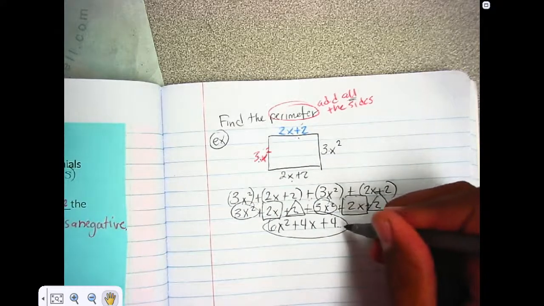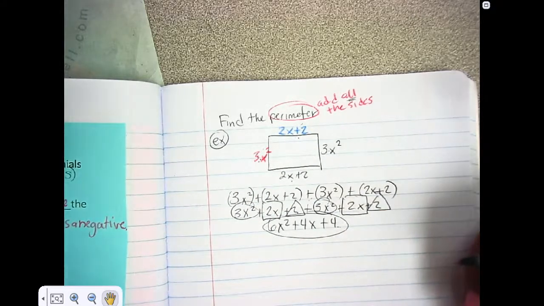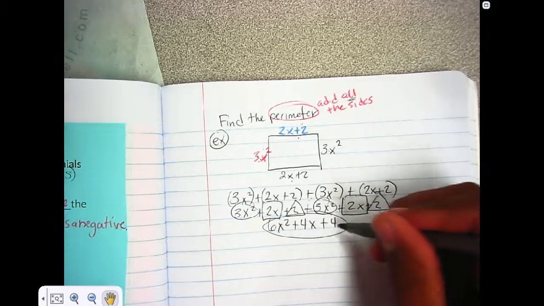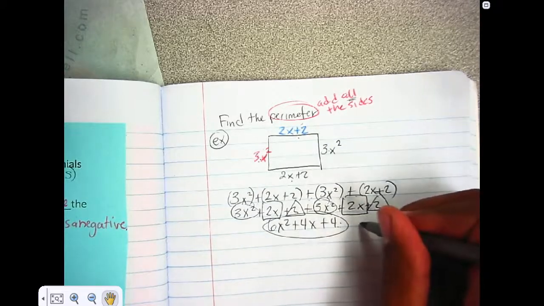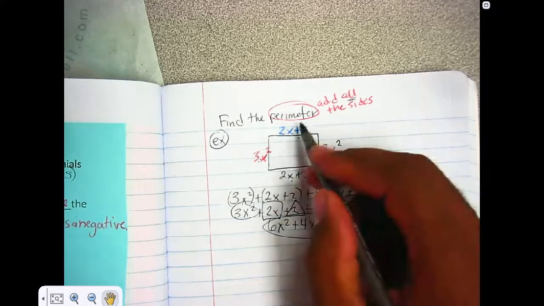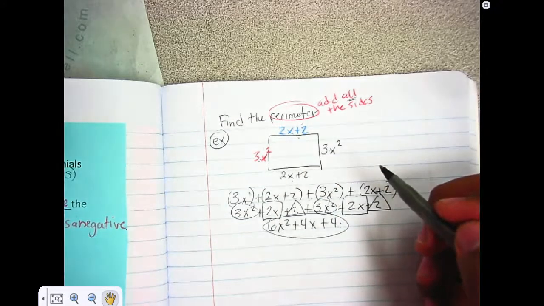So it's not like an answer, it's like an expression. The answer is written as an expression because it's something that can change, it's variable. And again, that's written in standard form. So that's how you find the perimeter of any of these objects in your homework.